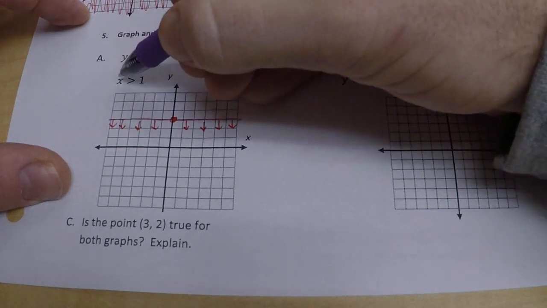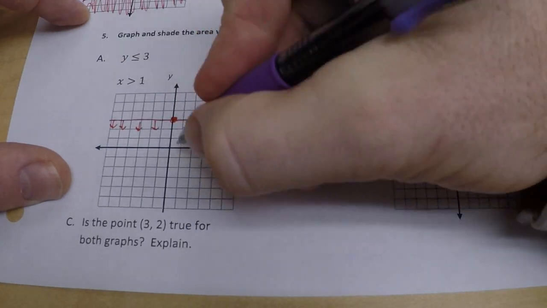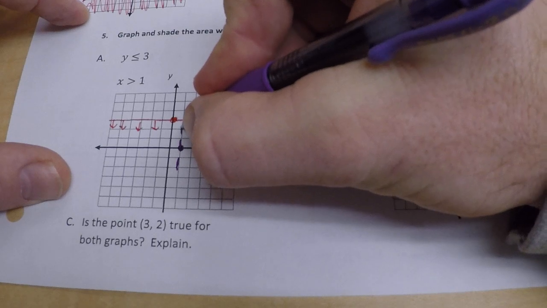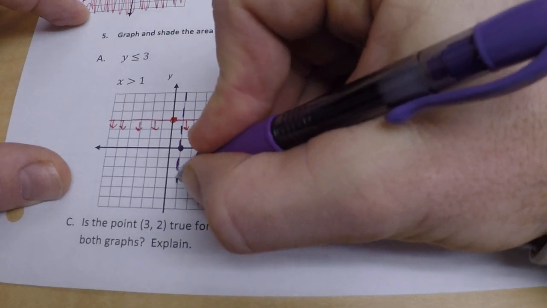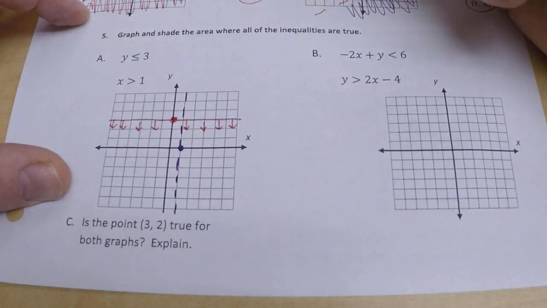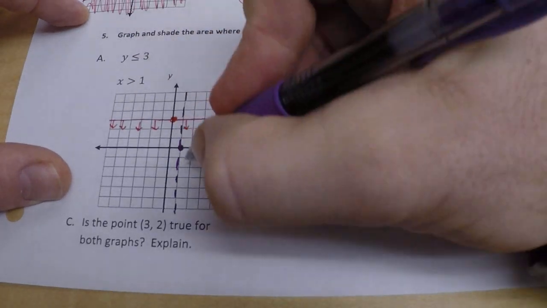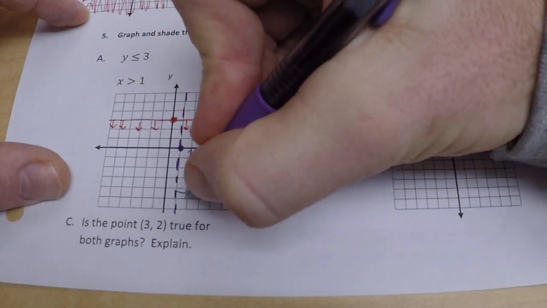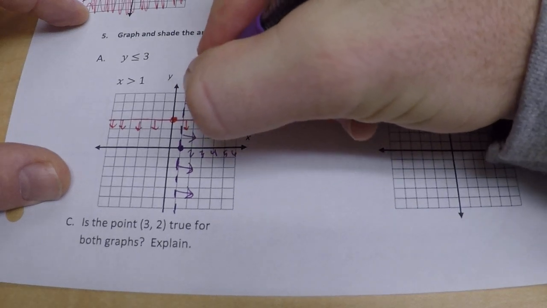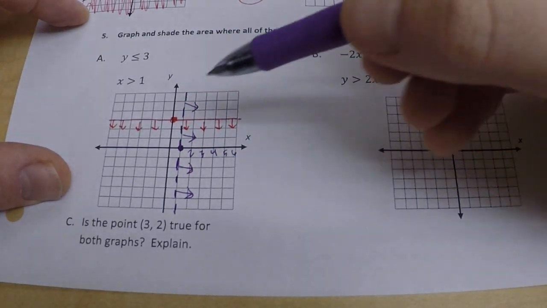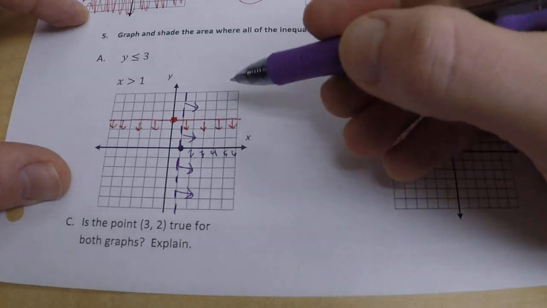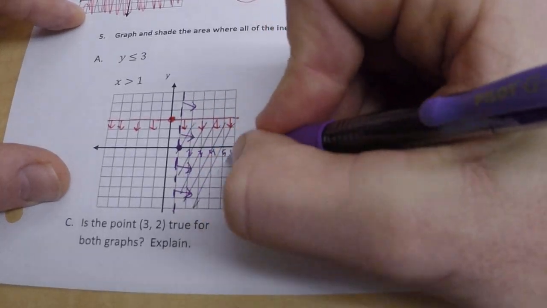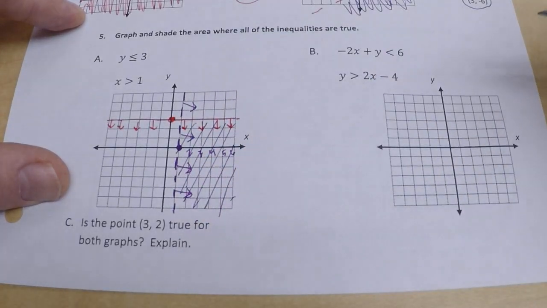Now I want to do x is greater than 1, so I go to 1 on the x-axis, put a dot there. This one's going to be a dash line because it cannot equal 1. And I want to shade the x's greater than 1, such as like 2, 3, 4, 5, and 6. So I want to shade this way. And ultimately, I want to shade where everything is pointing. So this is the region right here that I want to shade because I'm pointing down and to the right. So everything in there is true.